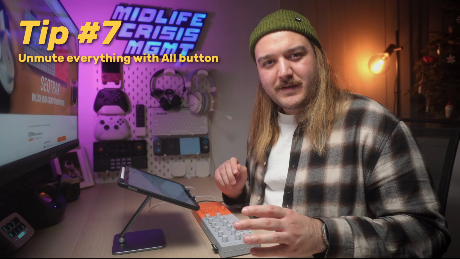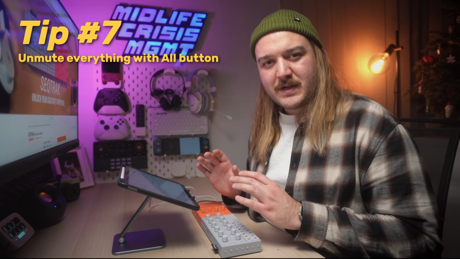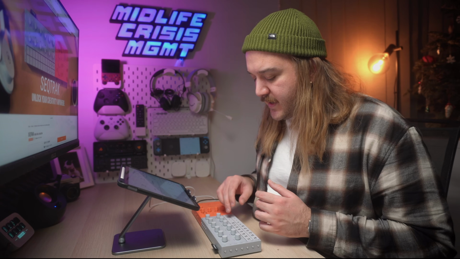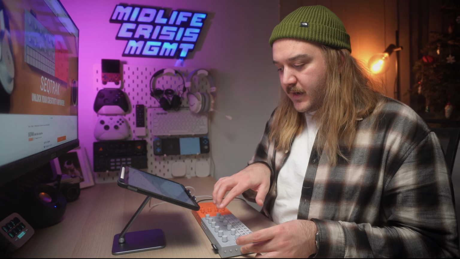Tip number 7, unmute everything. To demonstrate that, I'm going to need to switch to a different project that I already have some elements going. If you have multiple tracks muted, especially in different parts like kick, snare, and clap here, and on the synth you have maybe the X and sampler, it's really difficult to press and hold mute and then unmute multiple fingers, especially when you want to bring all of these tracks at the same time.